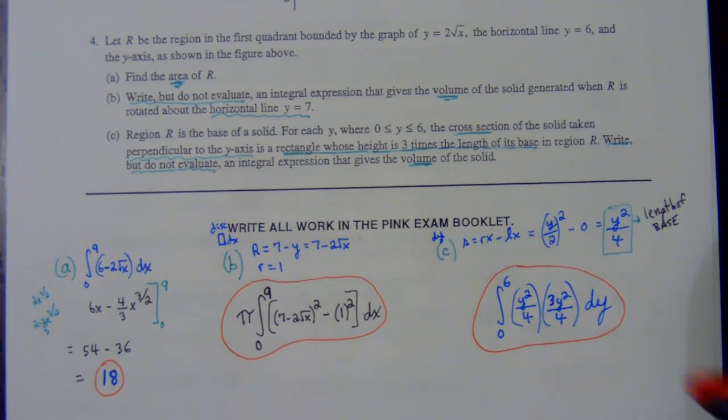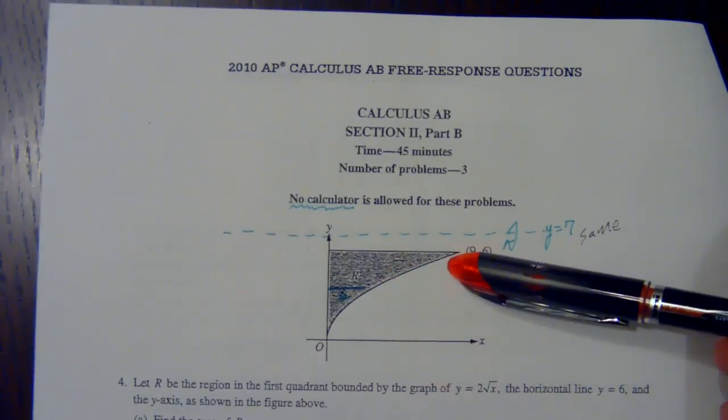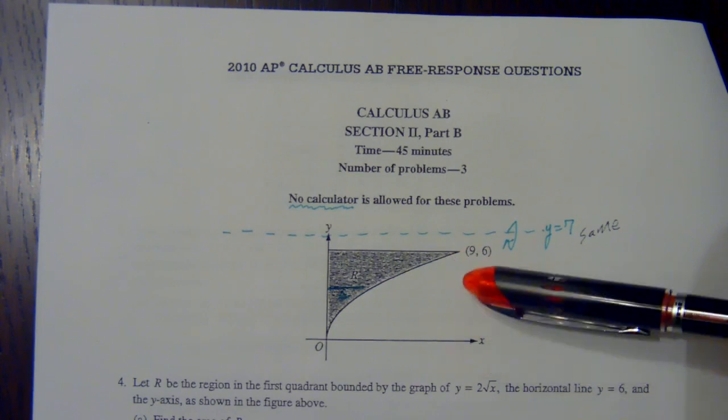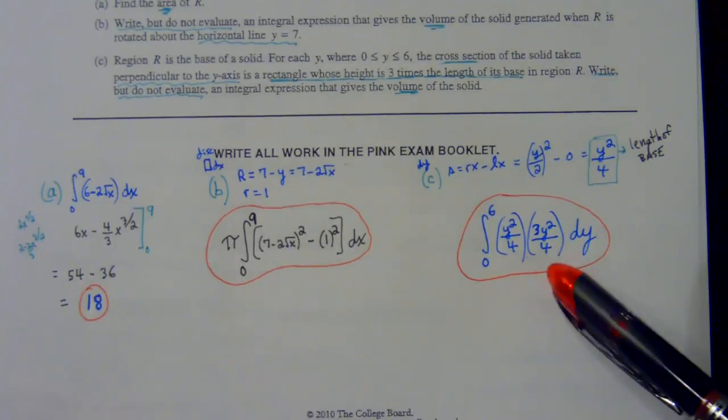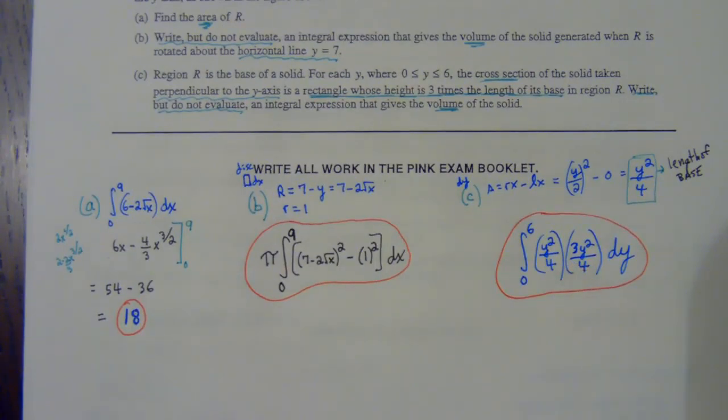And then since this is a dy problem, you gotta go bottom to top. The y's that take you across your bounded area go from the 0 to the 6 right there. Now you're allowed to just leave it like that. You can set that up. If you wanna make that 3y to the 4th over 16, that would be fine as well. But easy problem, we'll make sure we're 100% on stuff like that. Raindrops.